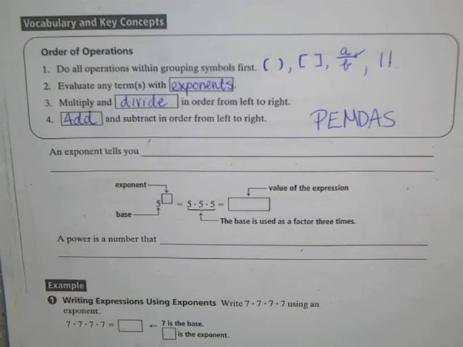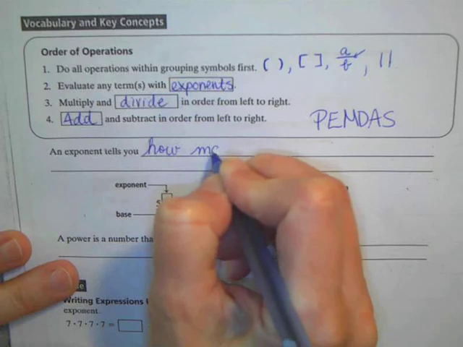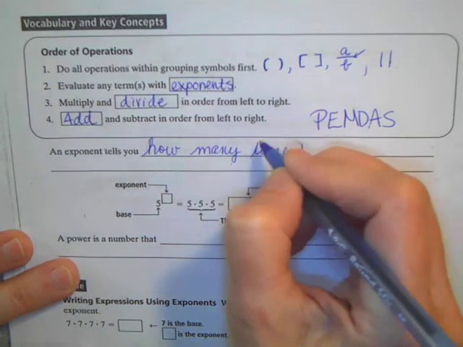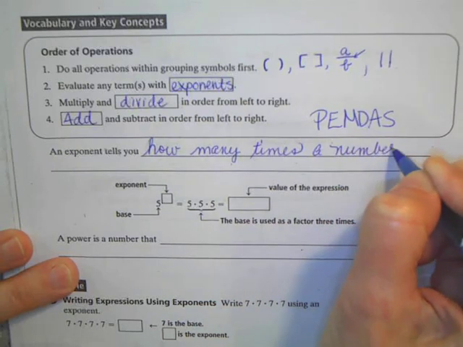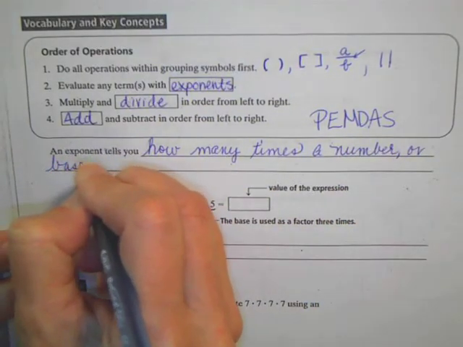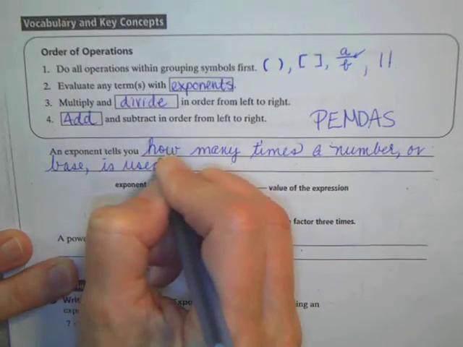Okay, a couple of terms that we have as well. An exponent tells you how many times a number, or base, is used as a factor.